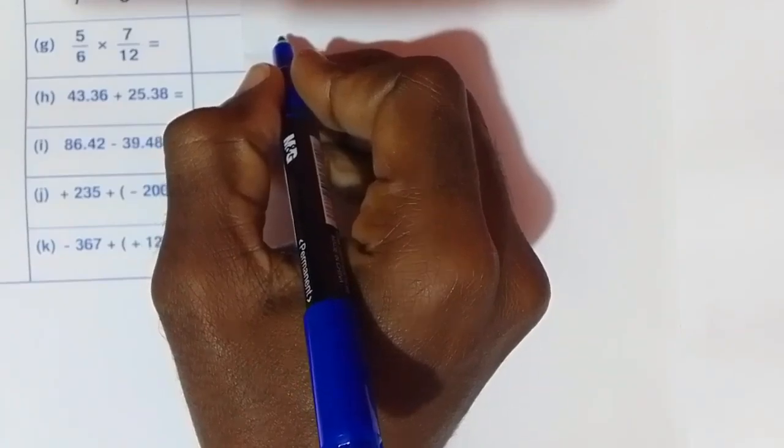Now we are going to do G. It is a multiplication question. It is a fraction. They gave us 5 over 6 multiply 7 over 12.